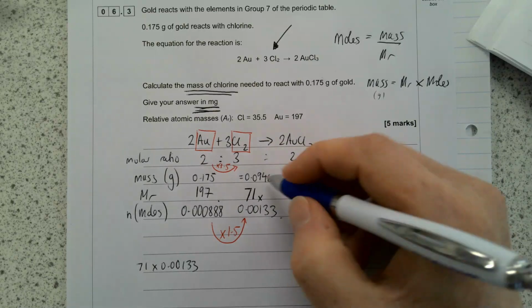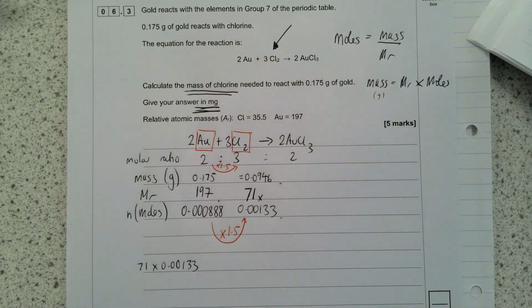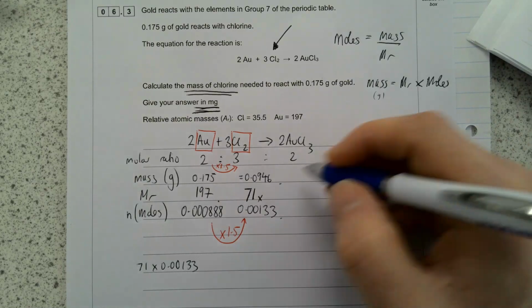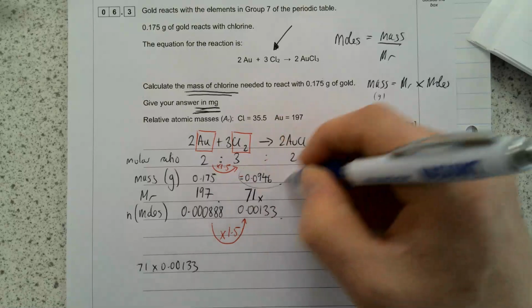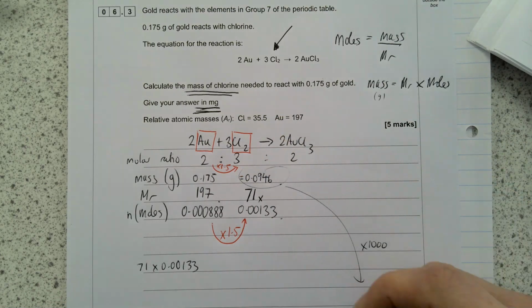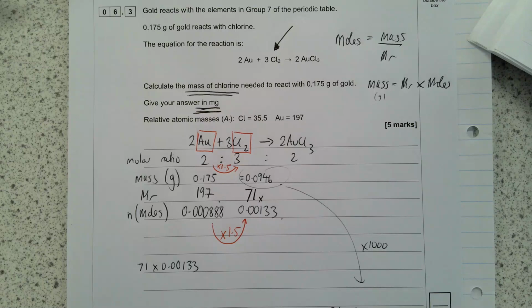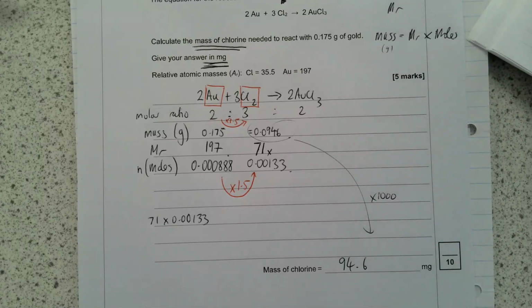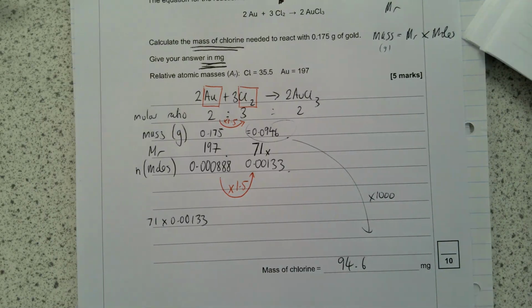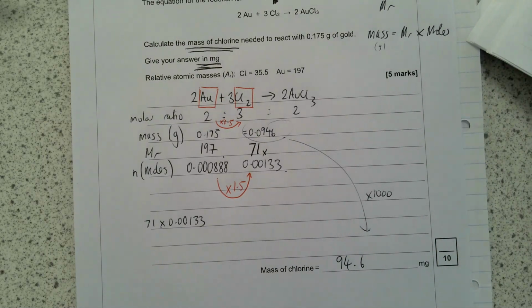But that's in grams. What have we got to do to turn it into milligrams? Yeah, times by 1,000. So take that number there, times it by 1,000, and you get, don't want to make a mistake on this, 94.6 milligrams. So that's, I mean, to me, that's more or less 3 marks. Easy peasy marks. I've got another one of those somewhere that I'm going to give you to do. I'll pause the video and you can have a little think about it if I can find it. Might be in here.